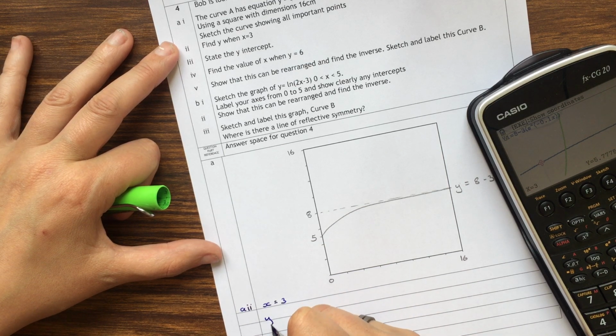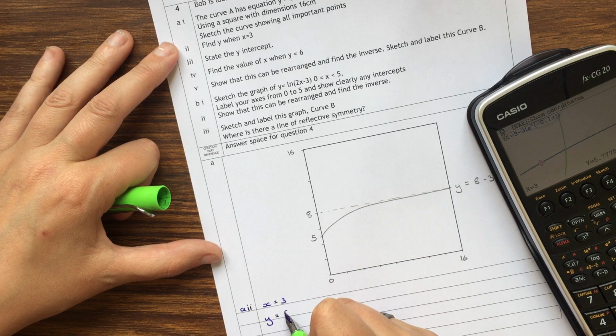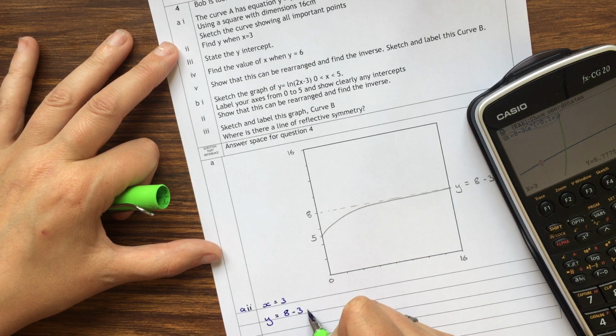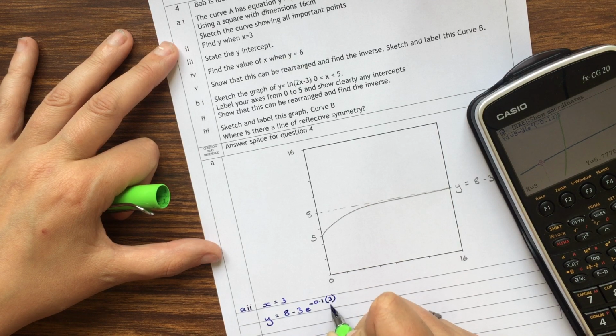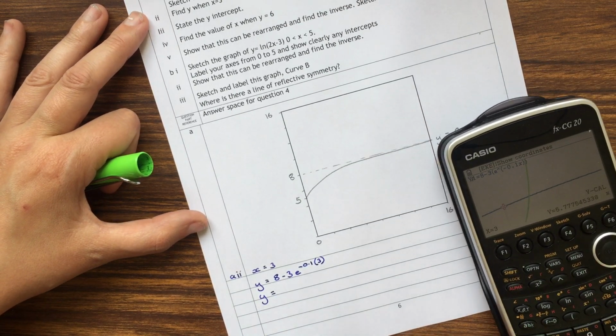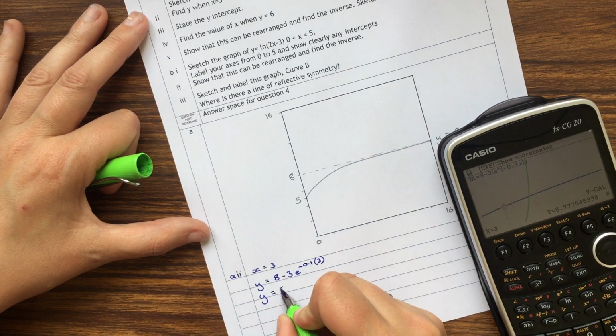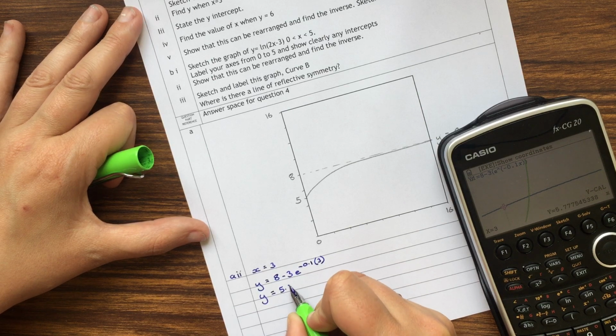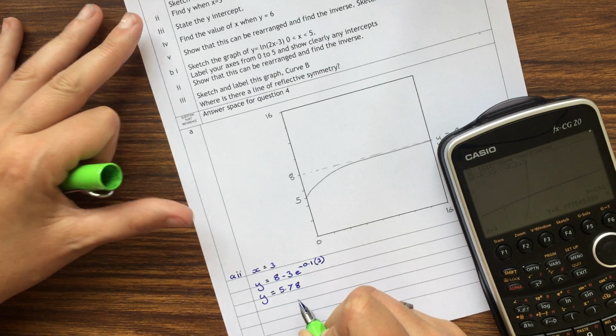We need to show that we've substituted it in. So 8 minus 3e to the minus 0.1 times 3, and then we can just read it off our calculator. And that should be 5.78.